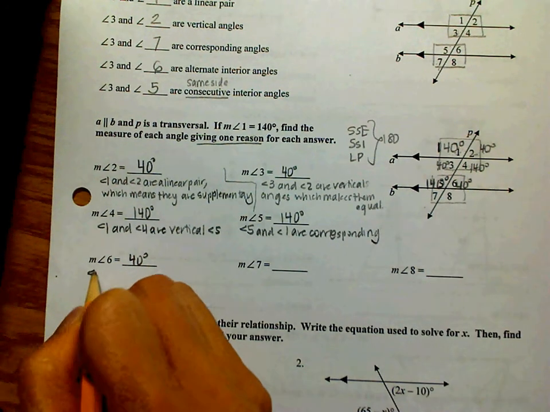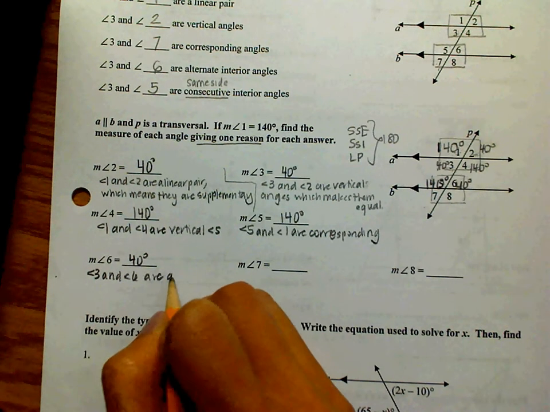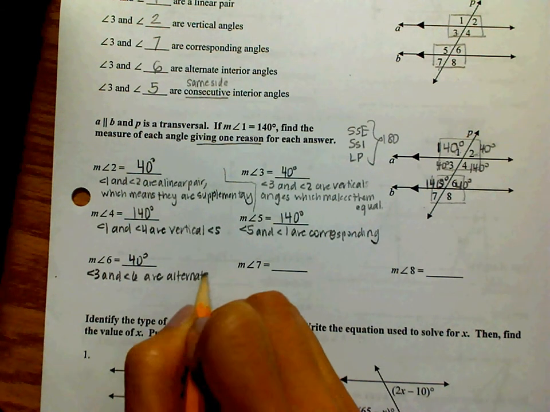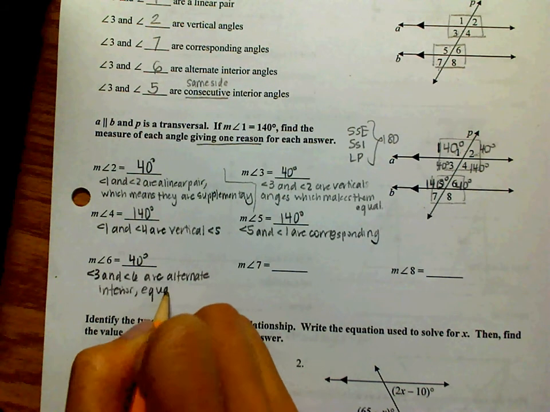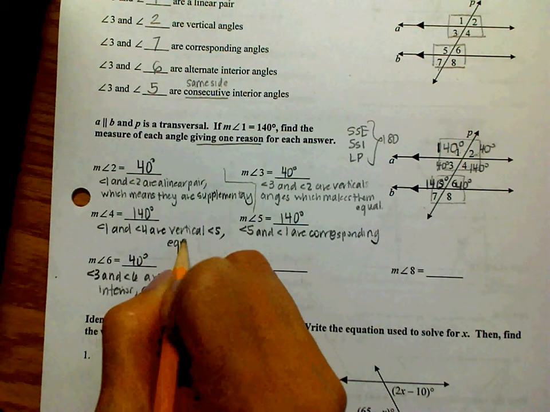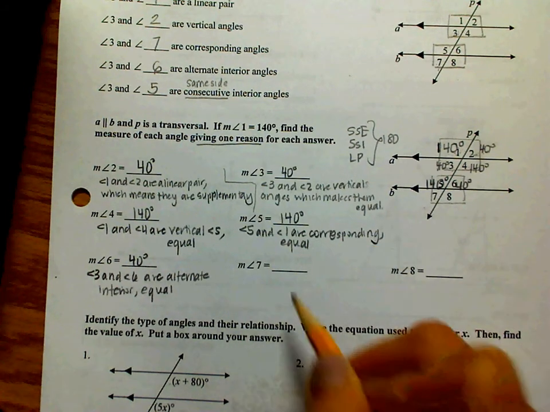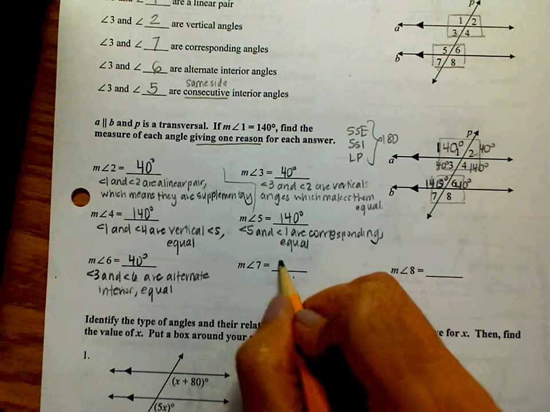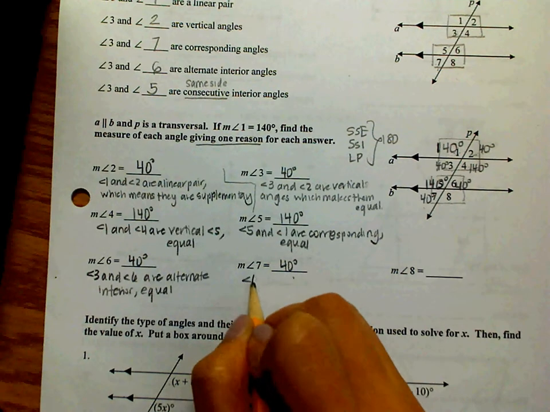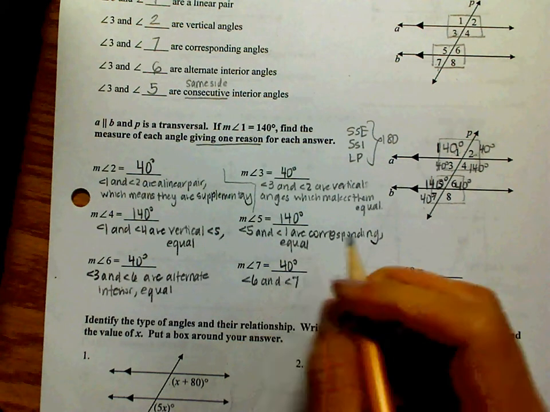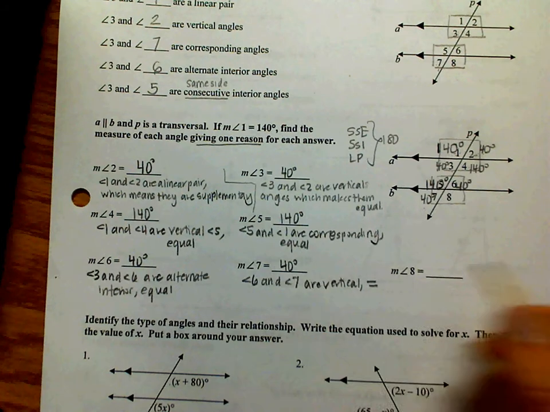Angle 3 and angle 6 are alternate interior angles, which makes them equal. Okay, so I'm just going to shorten it to equal. Okay, these are all equal. Now the measure of angle 7, let's make that 40 degrees because it's vertical to 6, so angle 6 and angle 7 are vertical, which makes them equal.